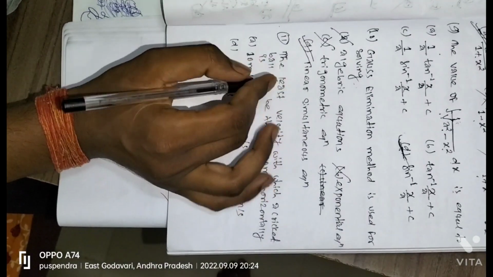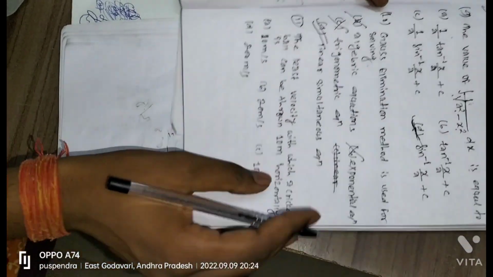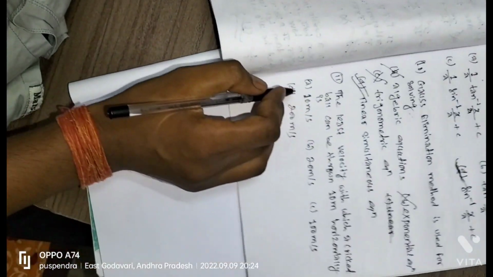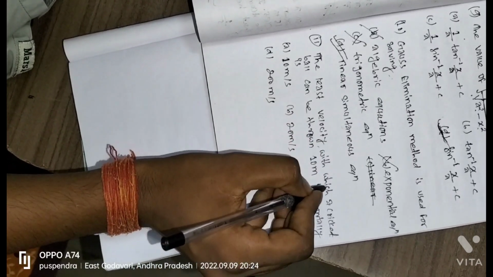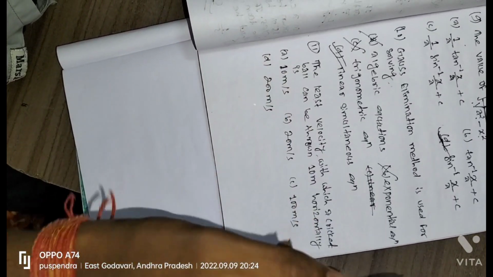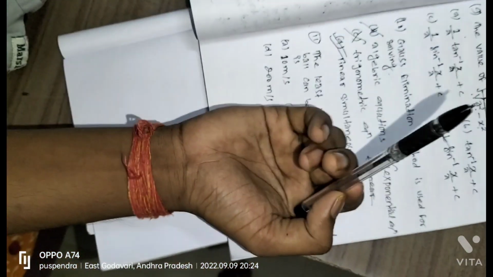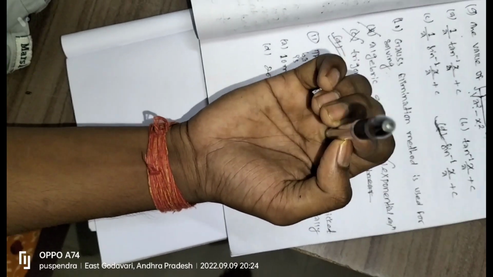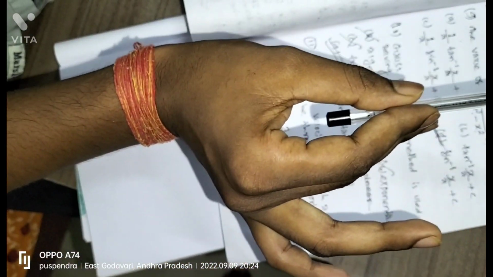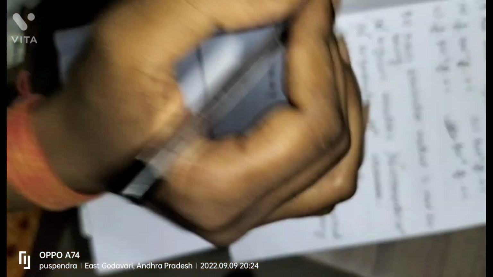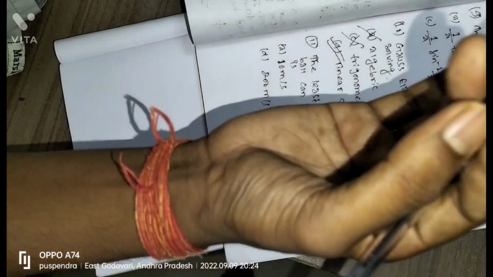Now question number 11, the last question, and then we will close today's video. The least velocity with which a cricket ball can be thrown 10 meter horizontally. Not vertically, which is upward; horizontally is in this way. It means we have to find the range.